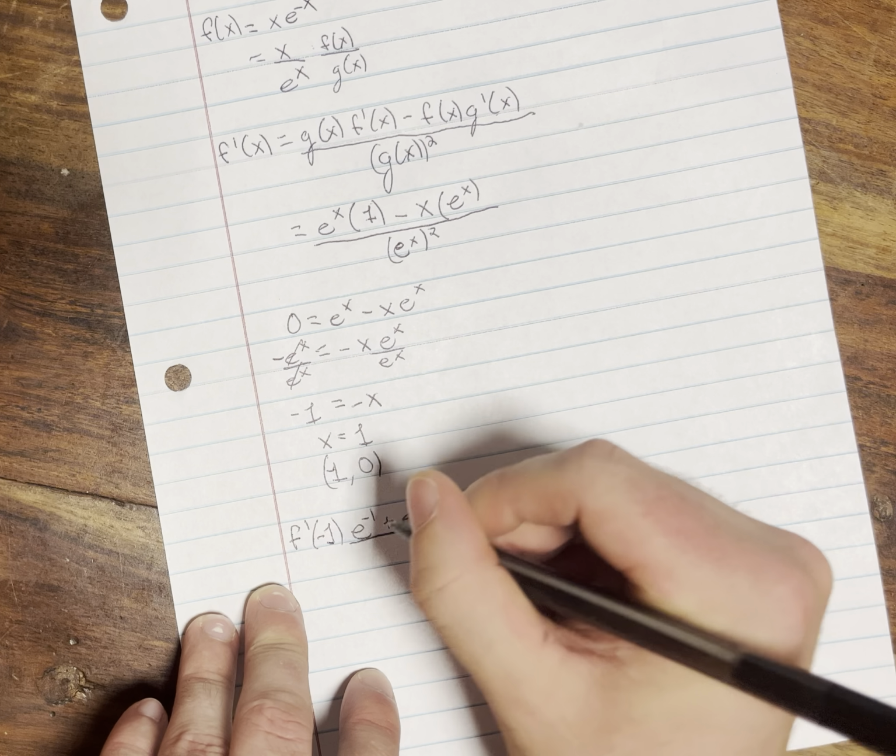So writing this out, we can write f(x) is increasing from negative infinity to 1, and f(x) is decreasing from 1 to infinity. And now that we found that it's increasing and decreasing, we can determine that x equals 1 is a local maximum. So we can write local max equals x equals 1.